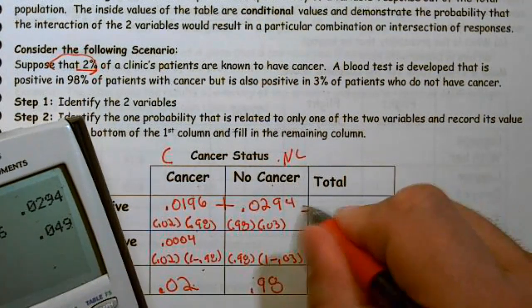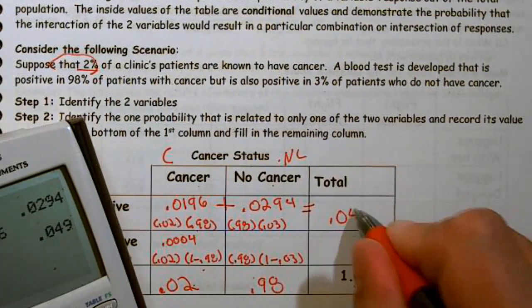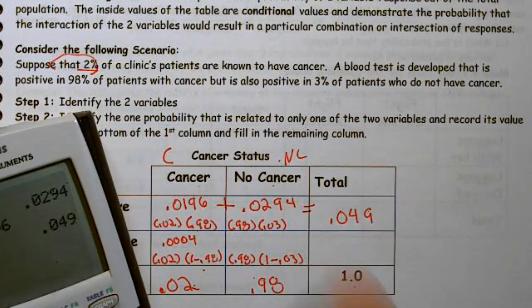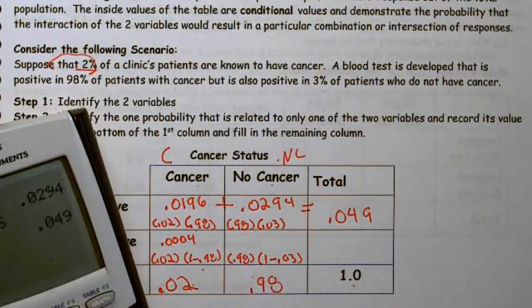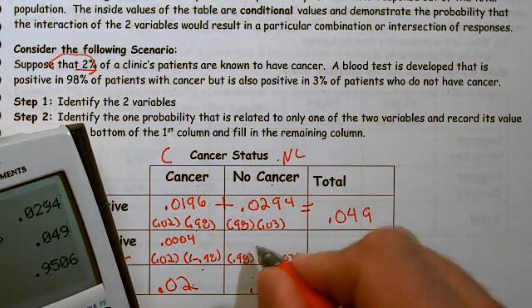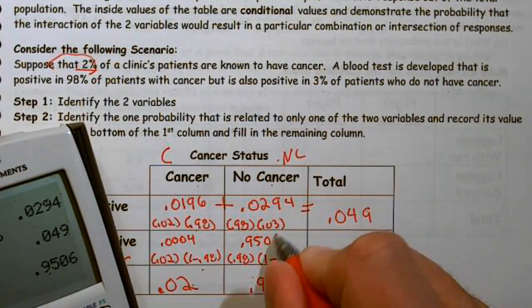And that equals 0.049. All right. Let's multiply this out. 0.98 times 0.97 is 0.9506.